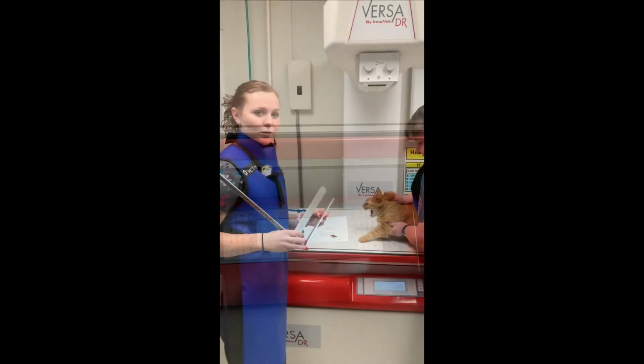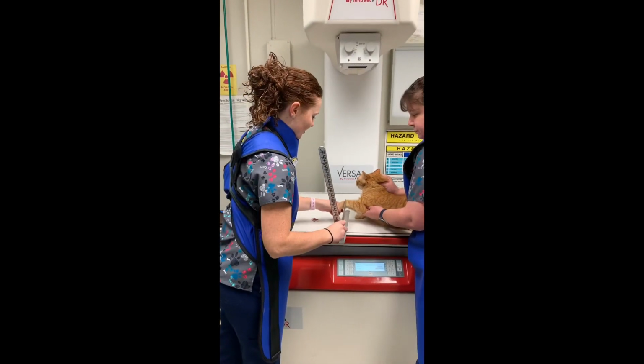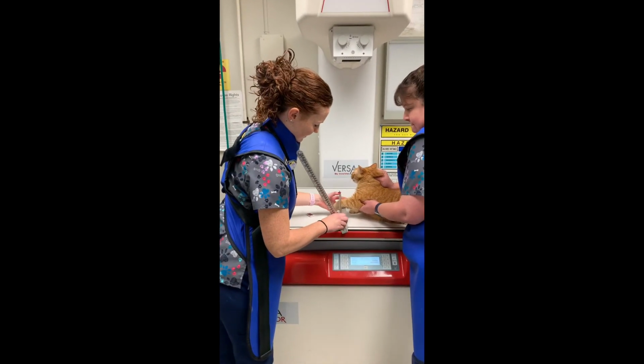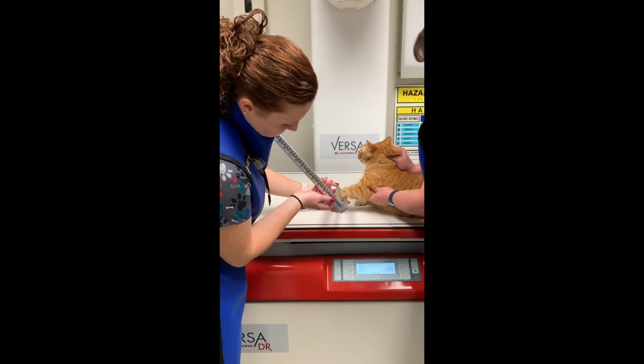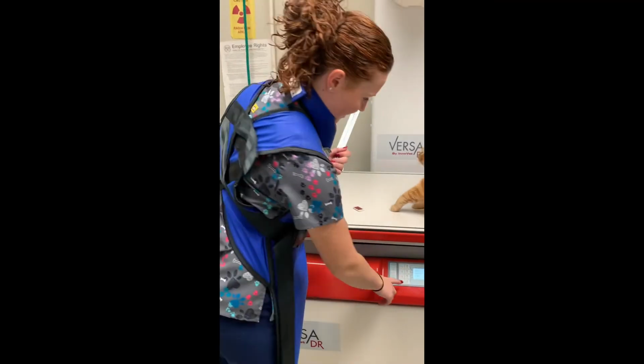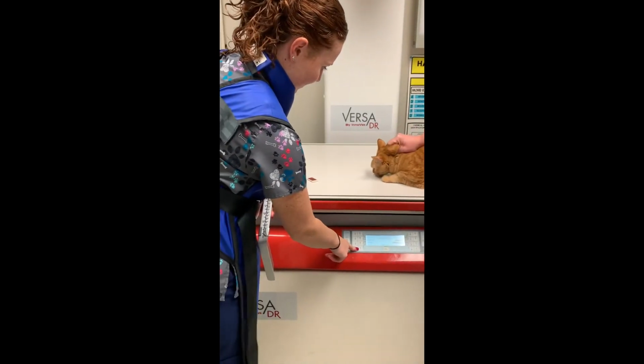So now we're set up, and then I just have to adjust my centimeters once I measure in. So we'll then measure. So we're right at the 3, so I'll turn it down.